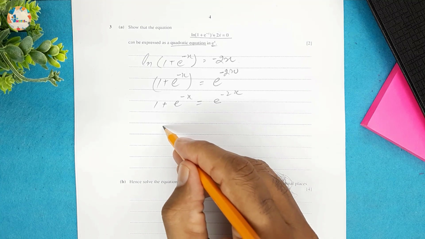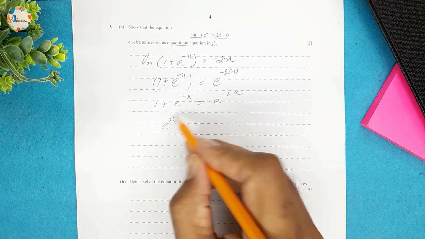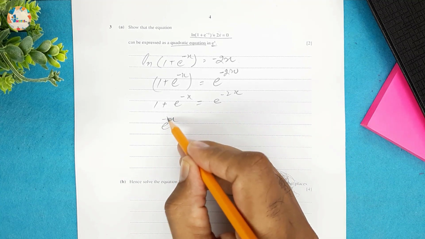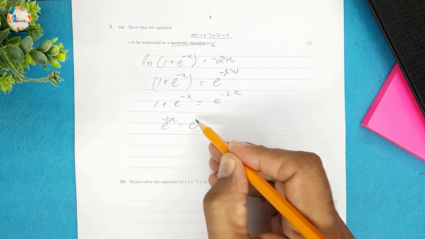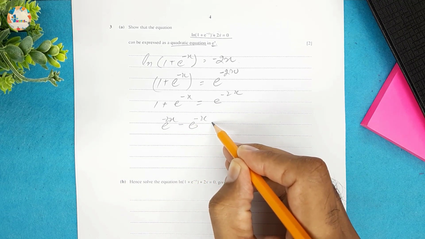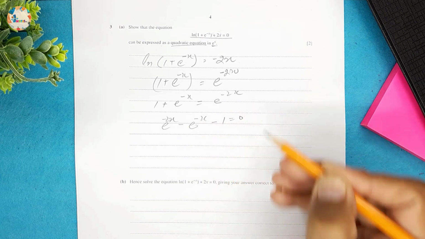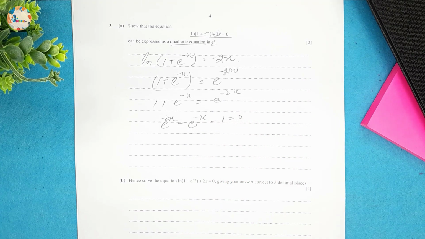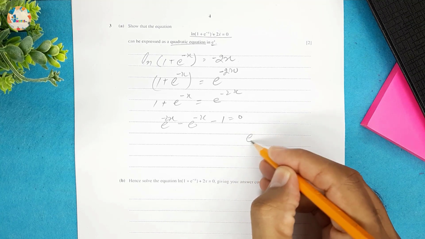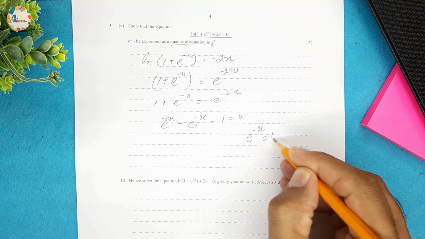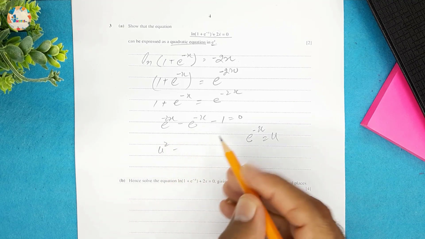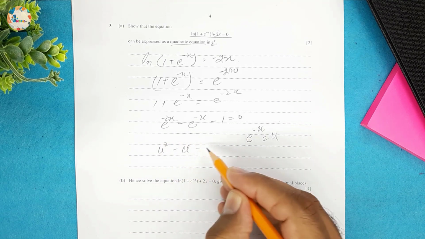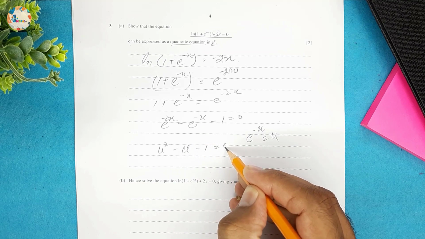So e raised to the power minus 2x, minus e raised to minus x, and minus 1 is equal to 0. Now we can put e raised to the power minus x is equal to u. So this will be u squared minus u, and minus 1 is equal to 0.